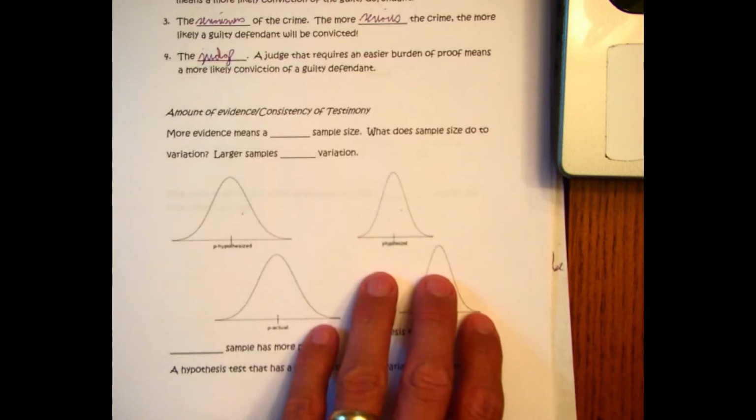Alright, so we're going to talk about two of these variables right now, the amount of evidence and the consistency of the testimony, in terms of a hypothesis test. More evidence means a larger sample size, larger n. What does sample size do to variation? Larger samples reduce variation.